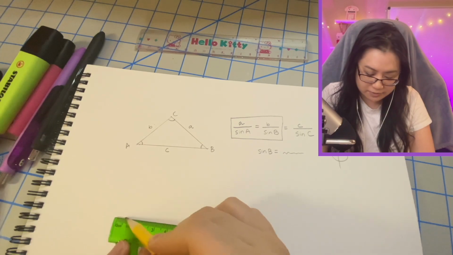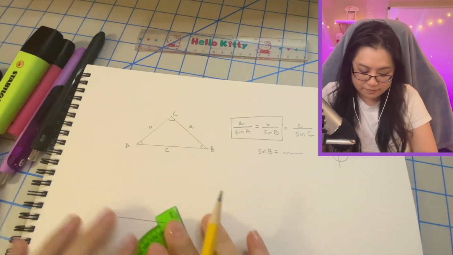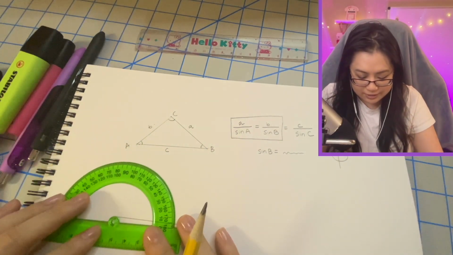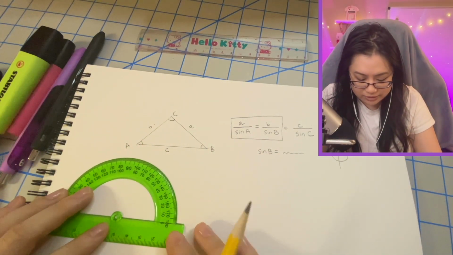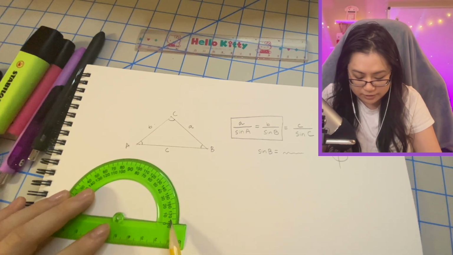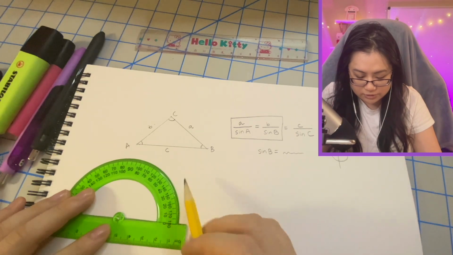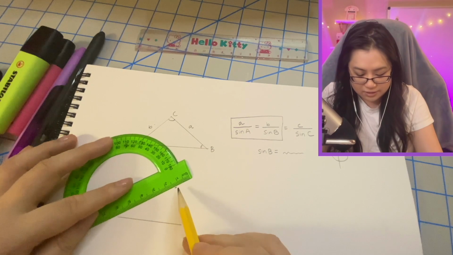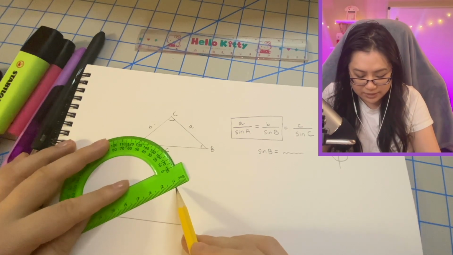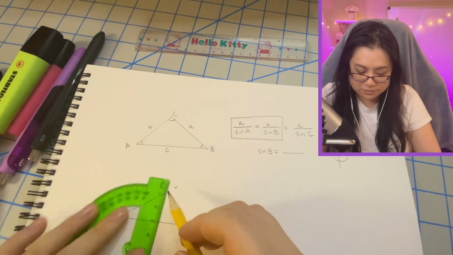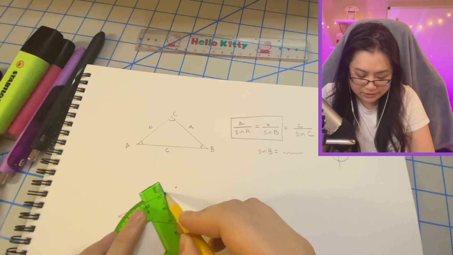So let's say we have, this is my protractor, so I might as well use it. So I'll label this, line it up. So we have 0 here, 10, 20, 30. Let's do 34 degrees right here. And let's say we have, this won't be completely to scale, but let's do something like this.